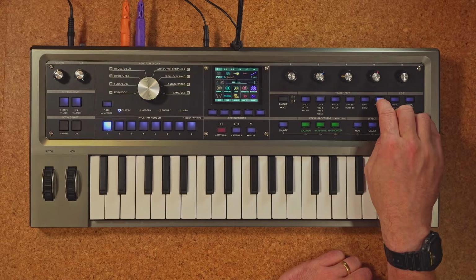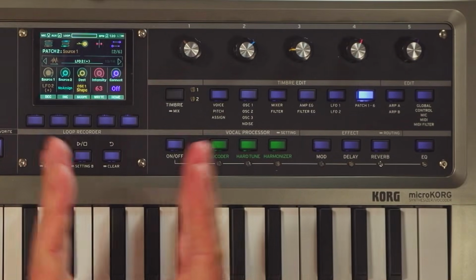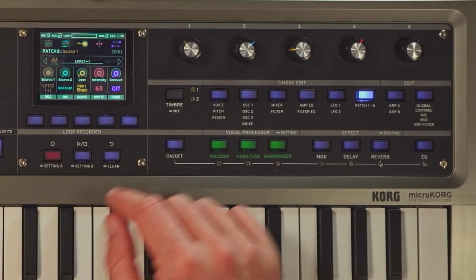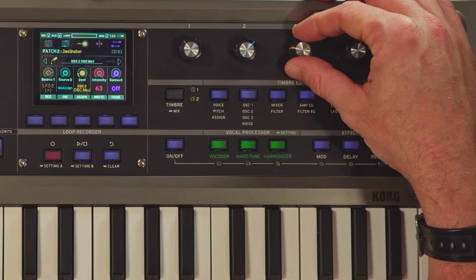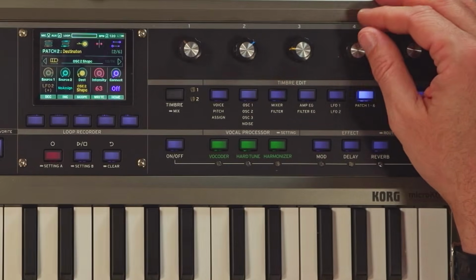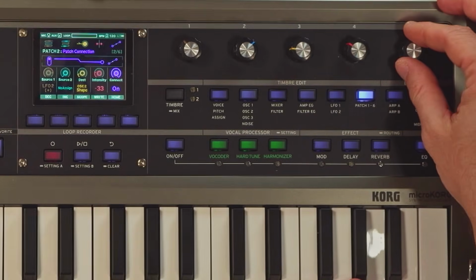And then we need to come into the patch again, because now we need to modulate the pulse width. We're looking at patch 2, and it's actually defaulted to LFO2 as its source, which is what we want. Let's change it to oscillator 2's shape, because shape's the name of pulse width modulation. Oh, and let's connect it.